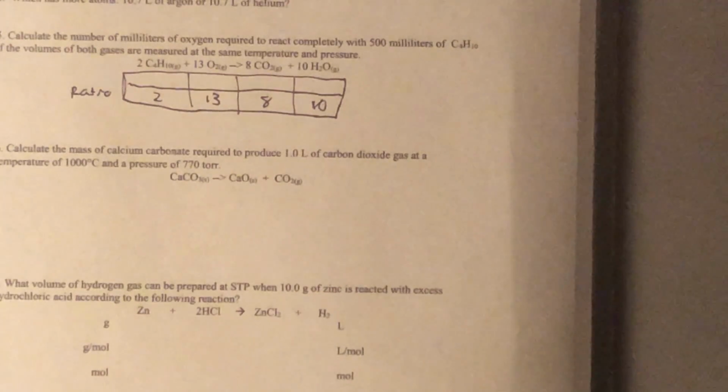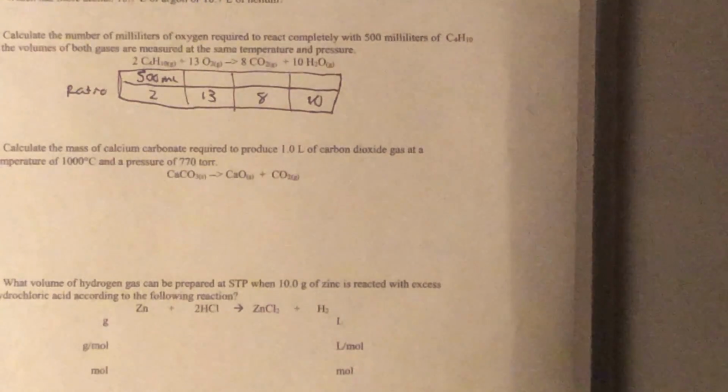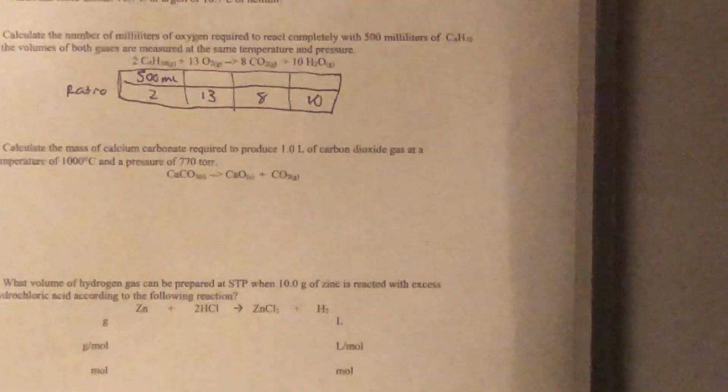If you remember from our last problem, when you have the same number of liters of a gas, it's going to have the same number of moles in it. So we're actually going to work with milliliters because of that. It can be a substitute for moles here. So we're going to fill in what we have: 500 milliliters of our butane gas.